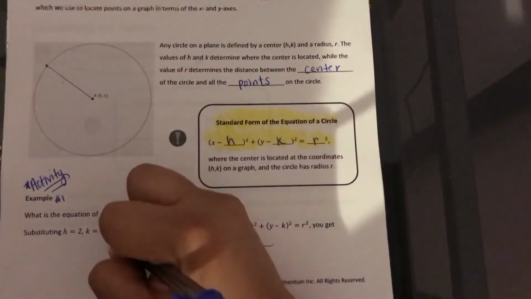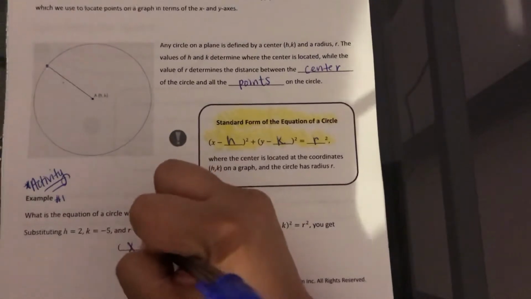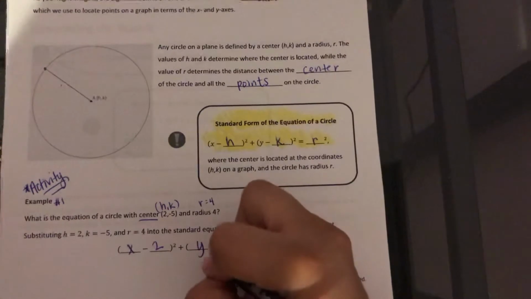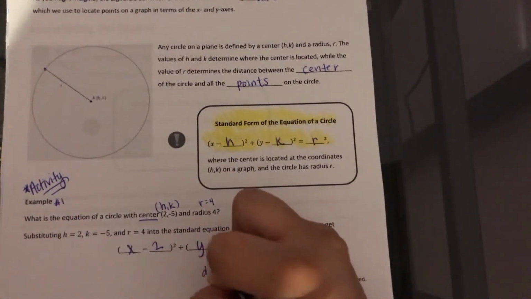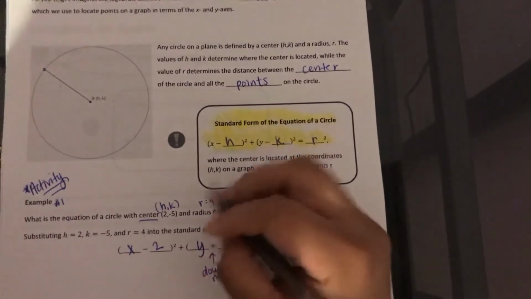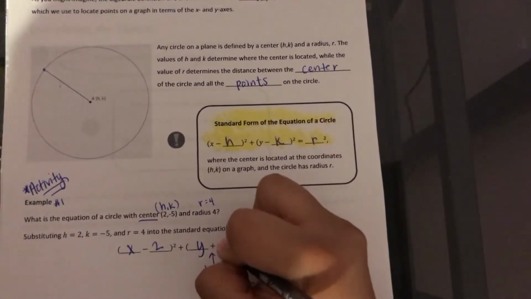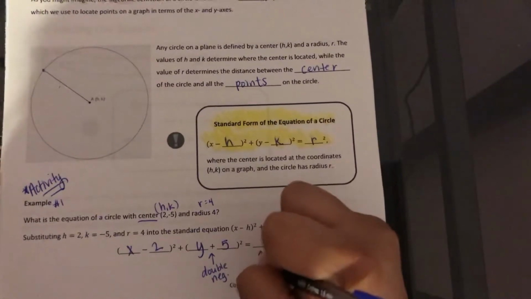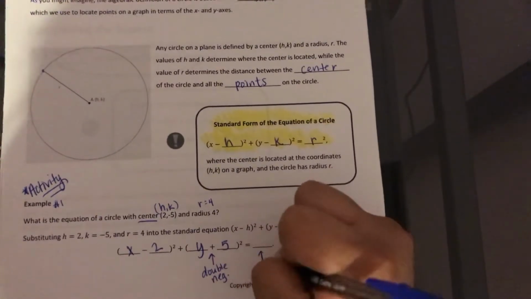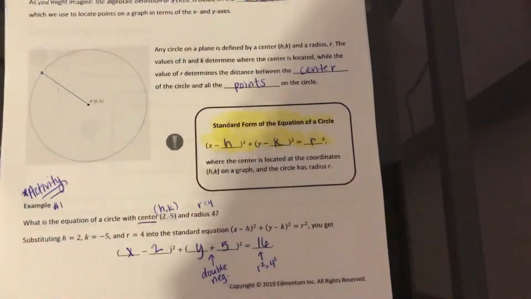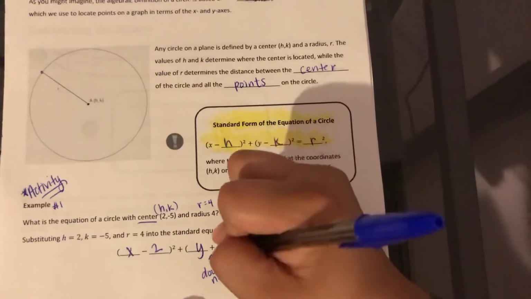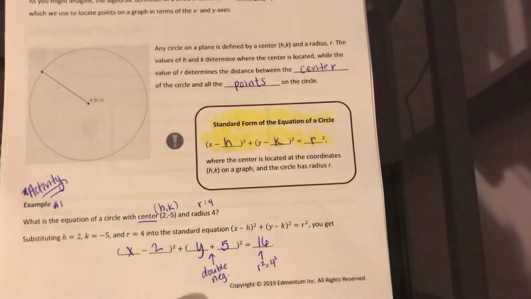So x stays, x minus 2. Then over here you get y minus -5. You end up getting a double negative, and if you remember, a double negative turns into a positive, so they changed that to +5, squared, equals r squared. R squared in this case would be 4 squared, which is 16. They don't give you a lot of space to rewrite this. So that is it for the first example.